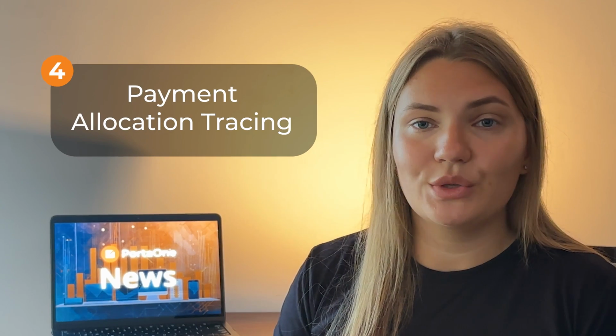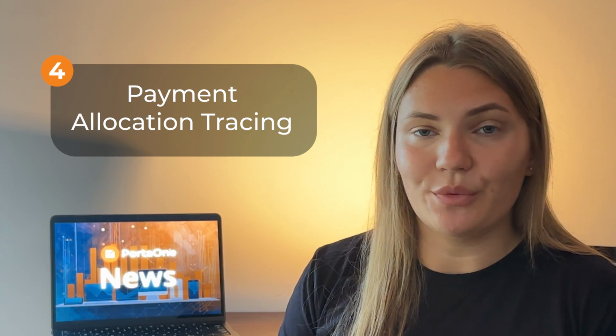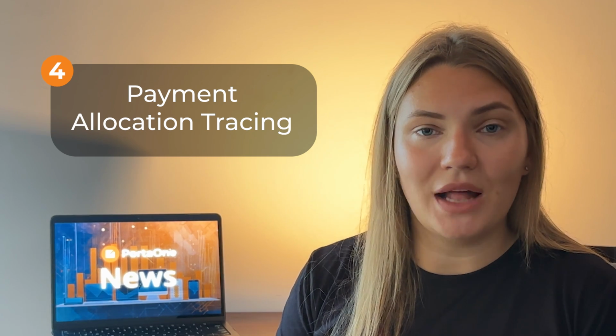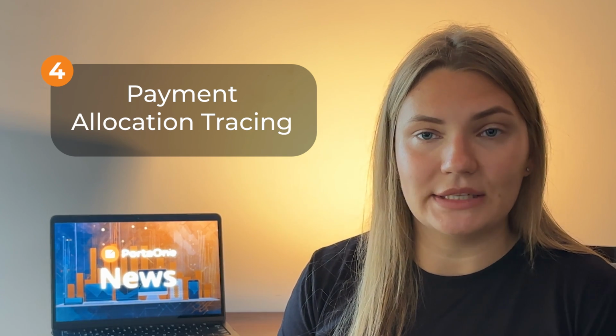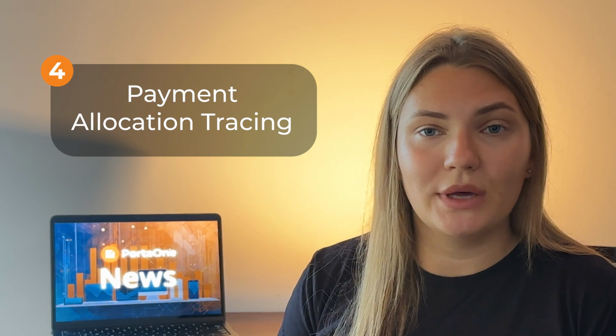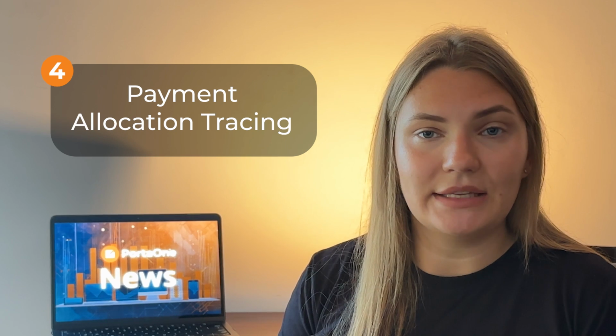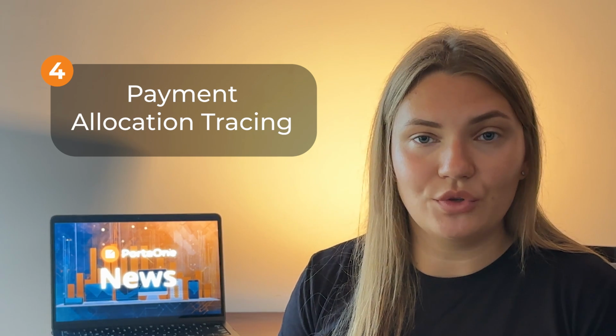Now let's move on to payment allocation tracing. If payment disputes arise, we've got your back. When a payment is applied to multiple invoices starting from the oldest, an admin can now see exactly how it was distributed and whether there was an overpayment. So some amount went to unallocated payments and will be applied to future invoices.